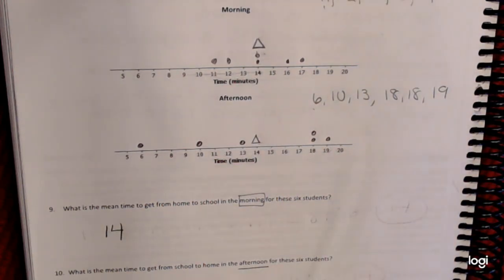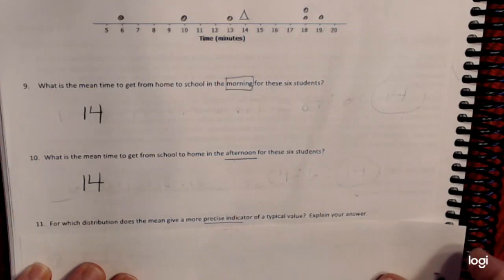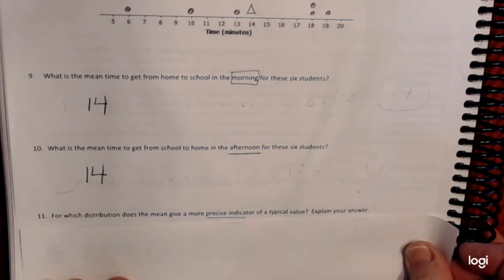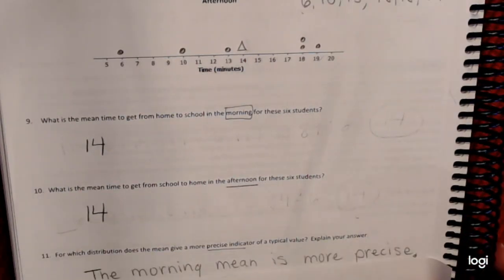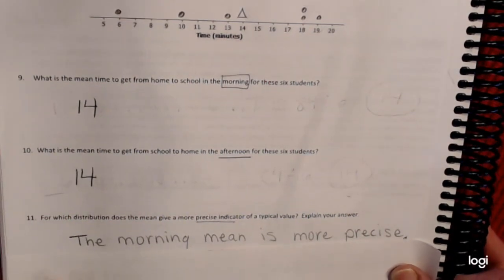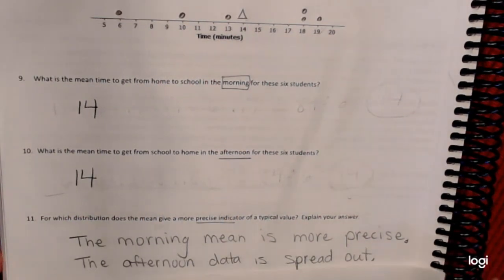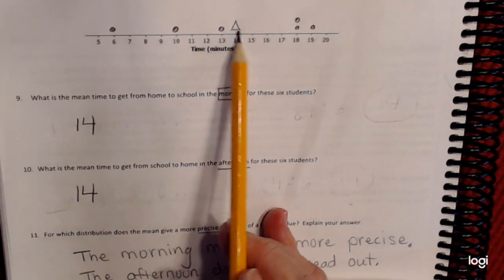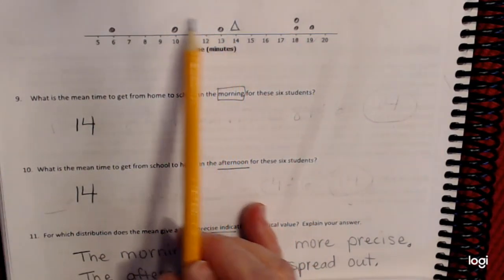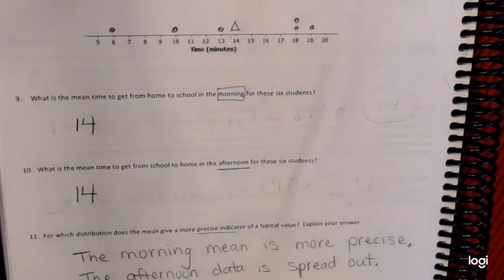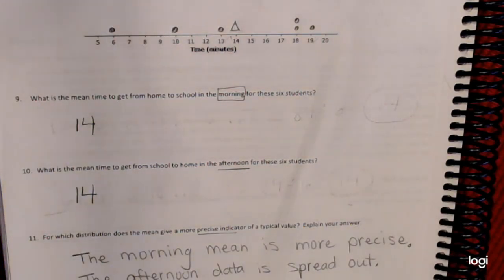Okay. So for which distribution does the mean give a more precise indicator? Well, we just looked at that and we said the morning mean is more precise, because the afternoon data is spread out. If we look up here, the afternoon data was spread out far away from the mean. So you can go ahead and write that answer down. If you need to pause your screen, please do so.